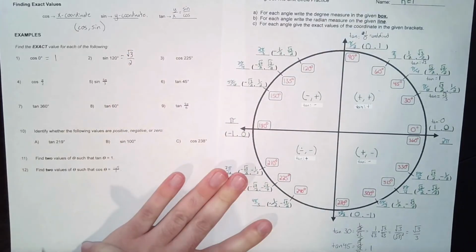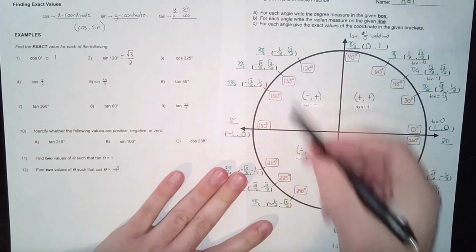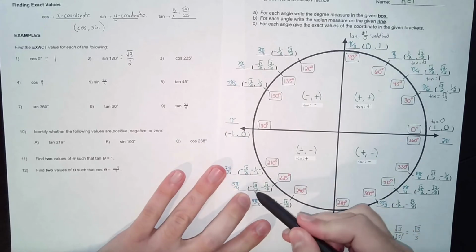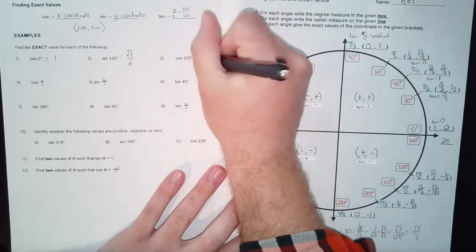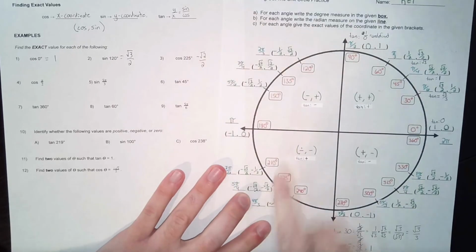So that is my answer. Cosine of 225, I go down to 225. Cosine is my x-coordinate, so this is a negative square root of 2 over 2. So that is my x-coordinate here.